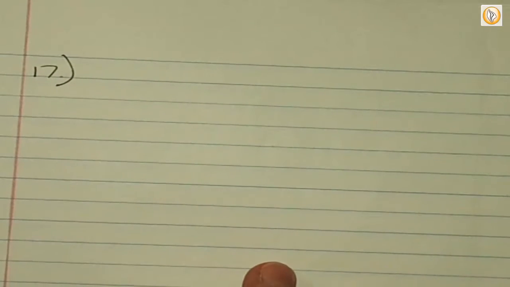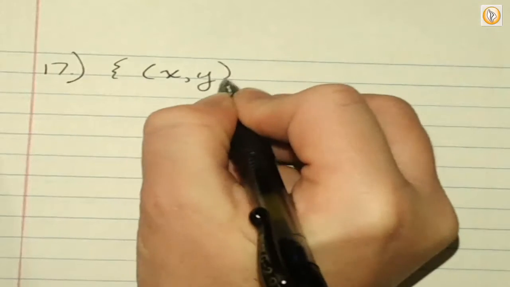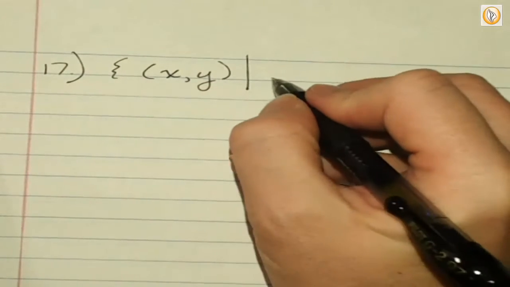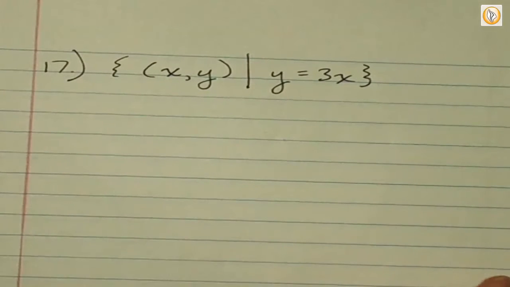There's a lot to do here. We got to get the ordered pairs, figure those out. Well, first we got to choose x's. Then we've got to figure out the ordered pairs. Then we have to graph it. Then we have to state the domain and range. All right, here we go. All right, there is our problem.